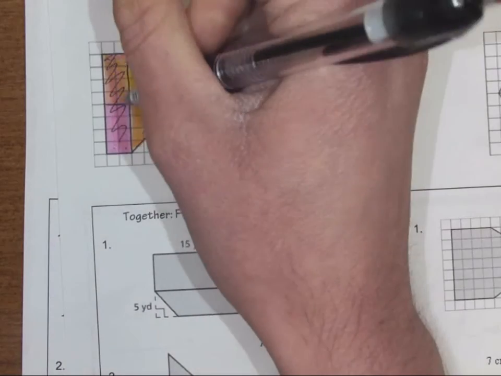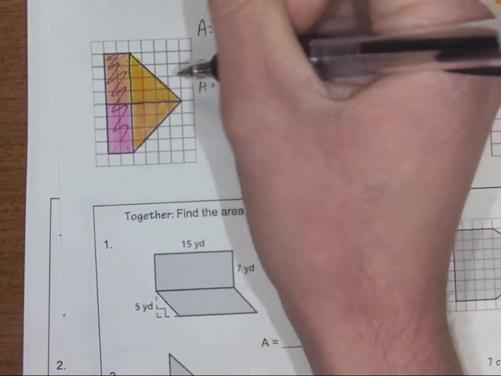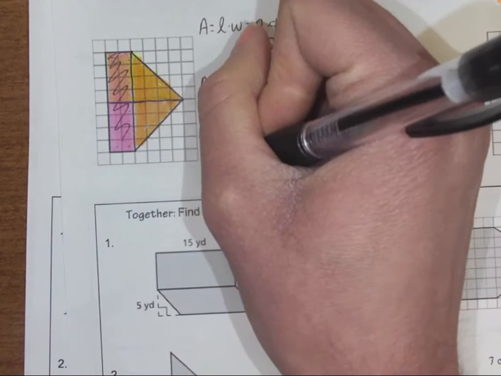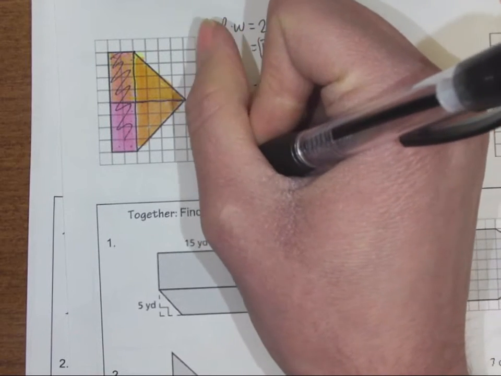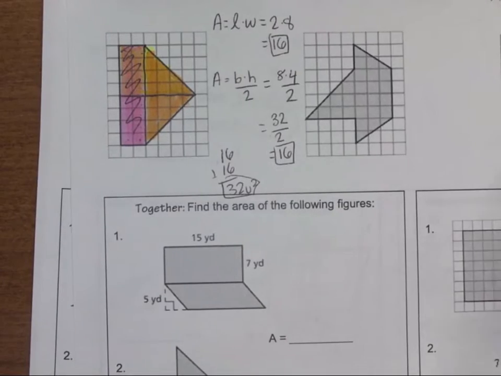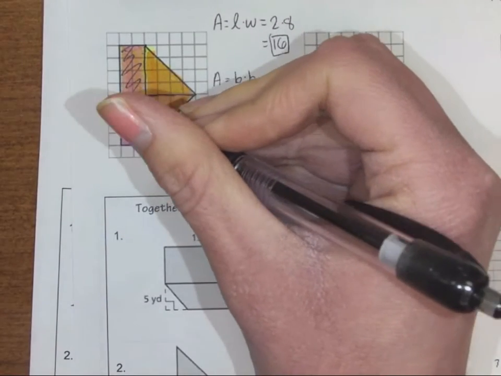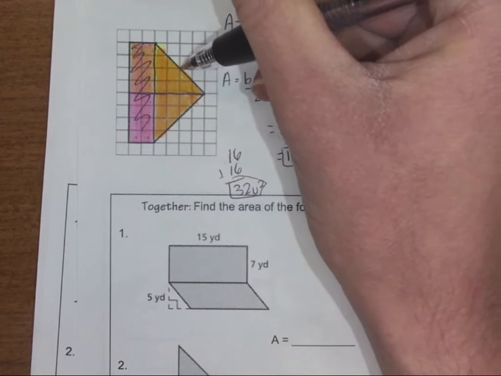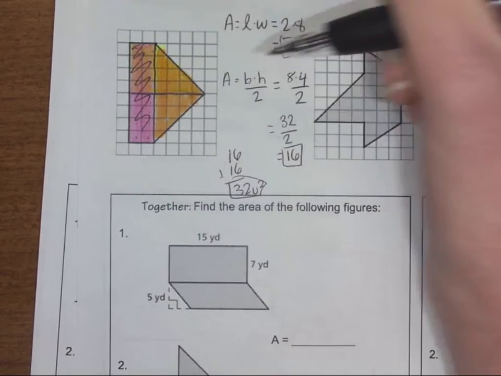So this area here is 16, this area here is 16, so I've got to add those together. 16 plus 16 is 32 units squared. That's the area of that one. That means that inside of here there's 32 little boxes. Some of these are cut in half, so those would combine together to make a full box.